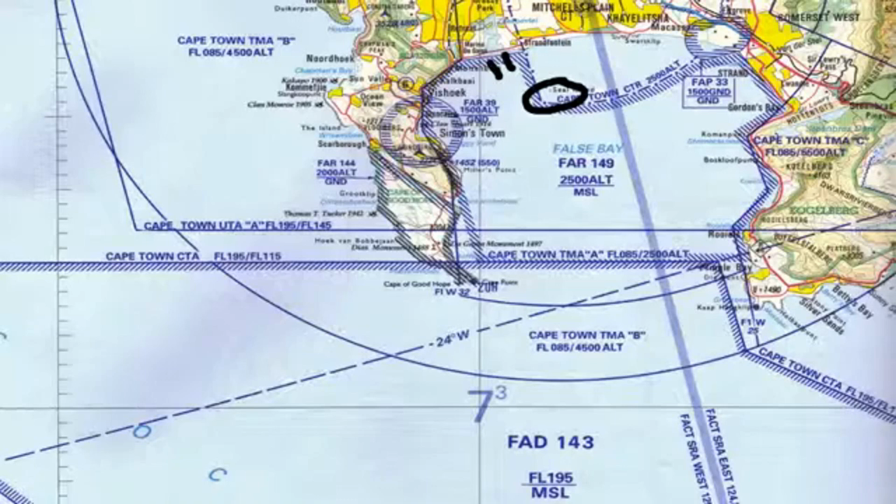So before you get airborne, have a look at your NOTAMs, Notice to Airmen, contact Cape Town Air Traffic Control and ask them, is the FAR 149 active? And they'll be able to tell you straight away. This will ensure that you do not enter this airspace unannounced, especially when they're operational.